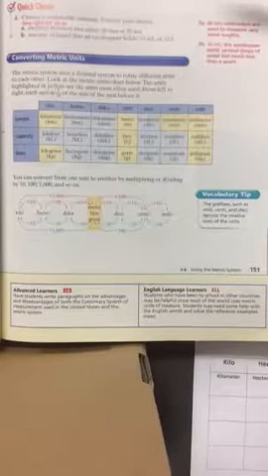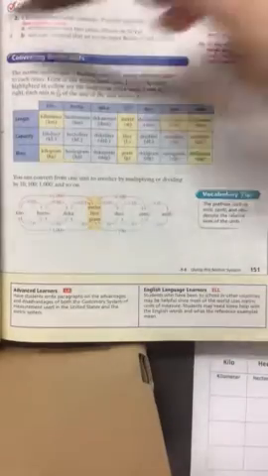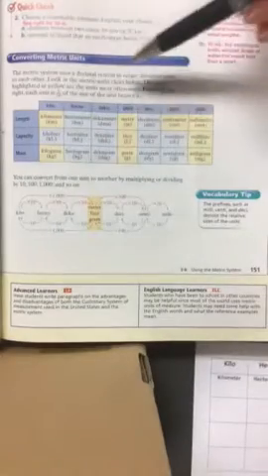Okay, Jasmine, you are now the proud recipient of Mrs. Mead's first video math help lesson. Now, we're going to be looking at page 151 in your book, and this chart right here is what you are going to use to help you to convert metric units.